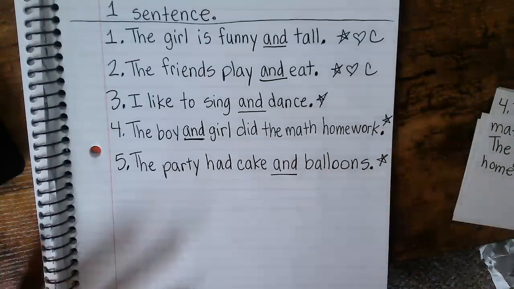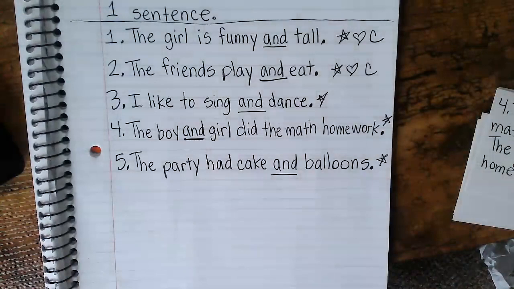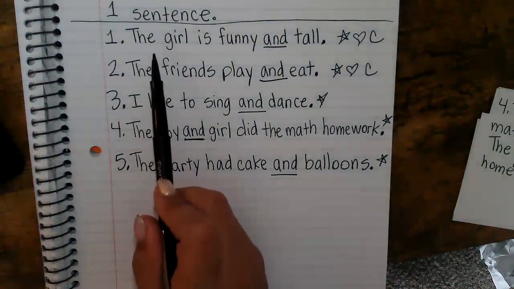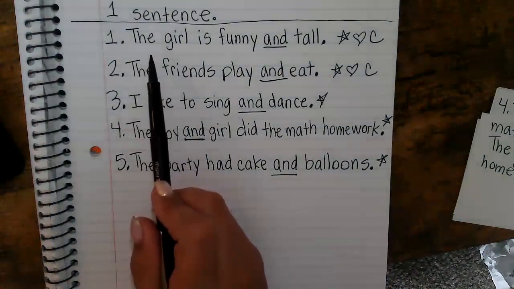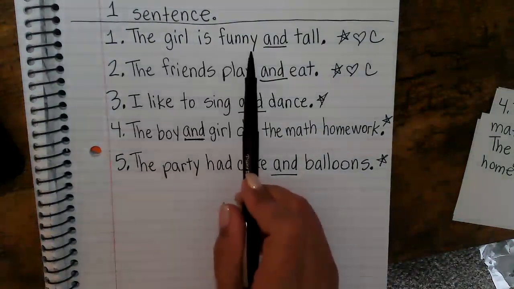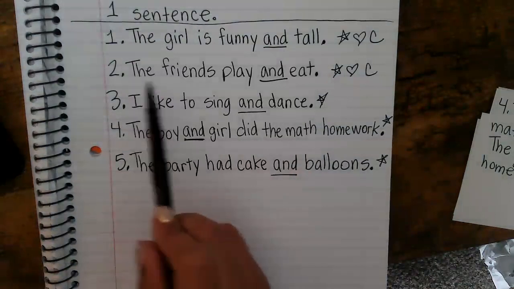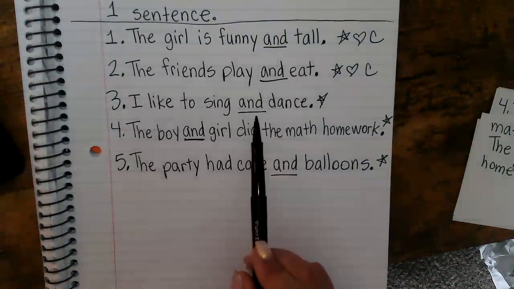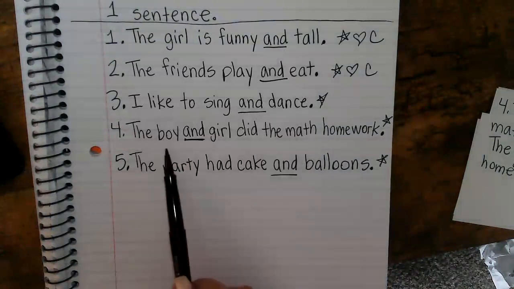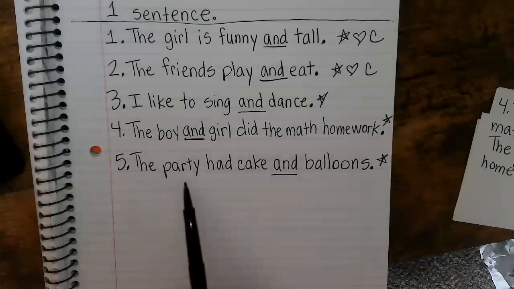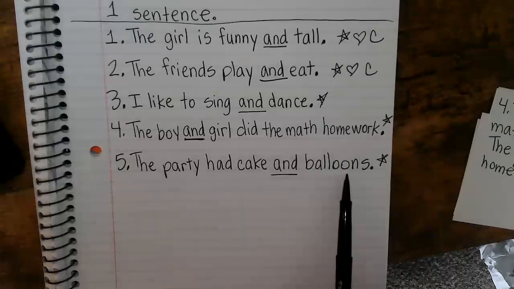Now we're going to read all 5 of these sentences together. We're going to follow the pen and read them one right after the other. Please unmute yourself. And if you are in in-person school, go ahead and read out loud together. Go. The girl is funny and tall. The friends play and eat. I like to sing and dance. The boy and girl did the math homework. The party had cake and balloons.